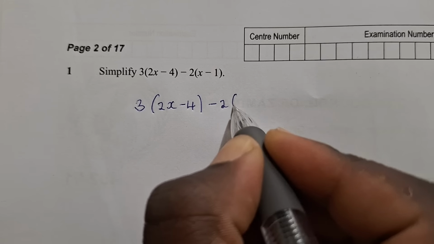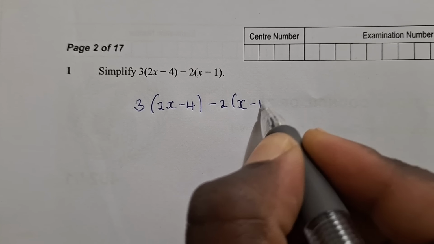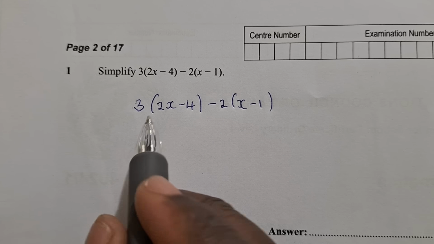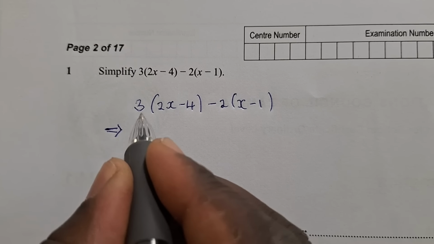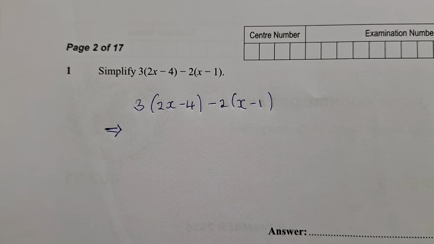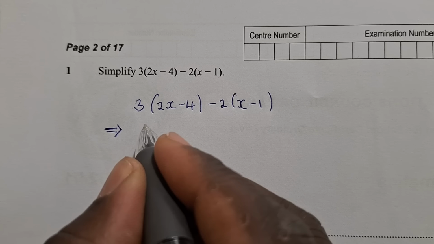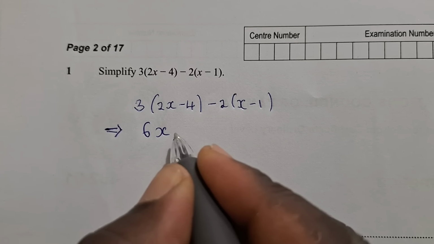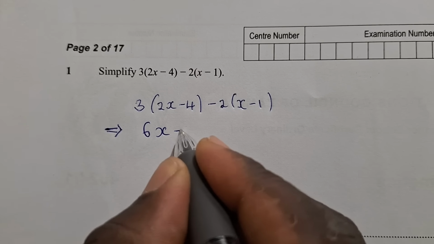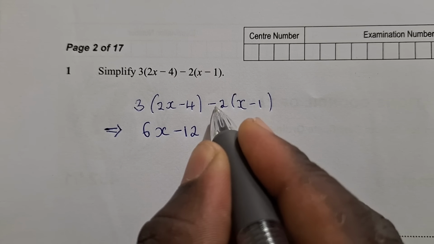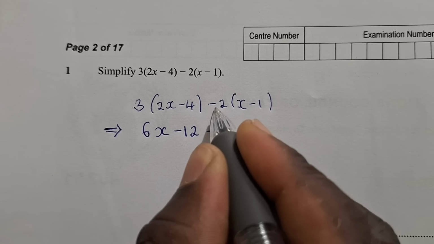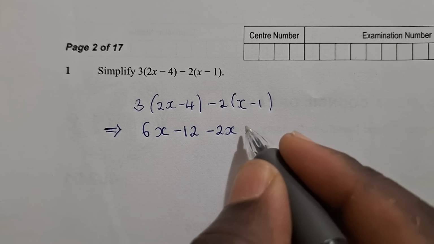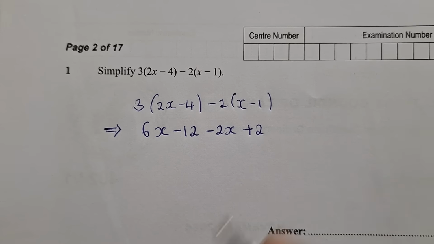And then after copying, you now multiply what is in front of the brackets. So here, it will be 3 times 2x. That will give us what? 6x. 3 times negative 4, it's negative 12. Negative 2 times x, that's negative 2x. Negative 2 times negative 1, it's positive 2.